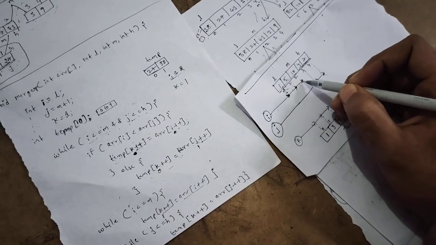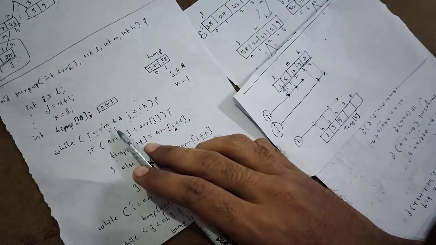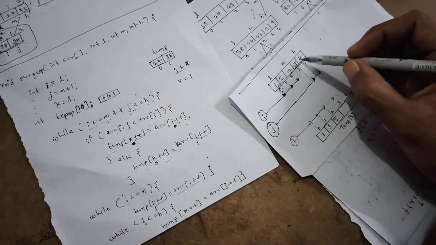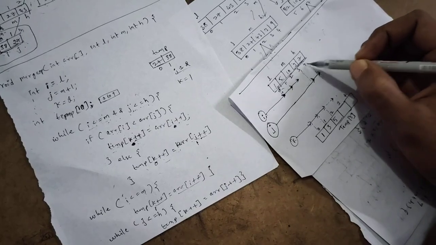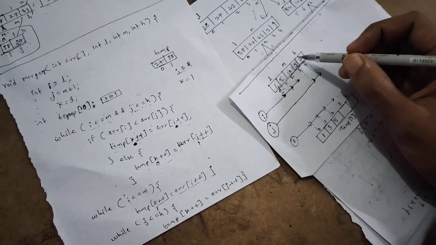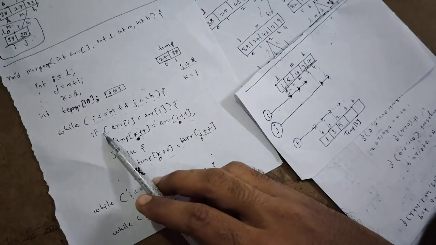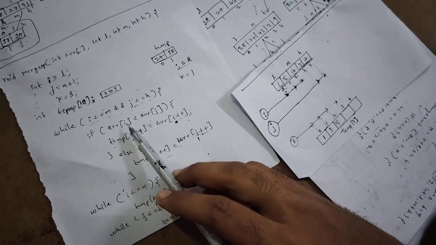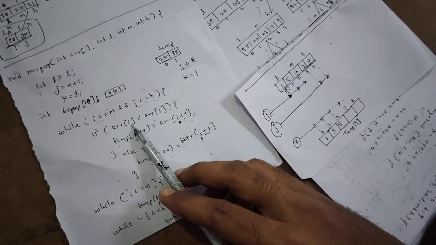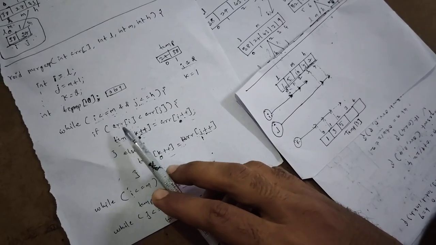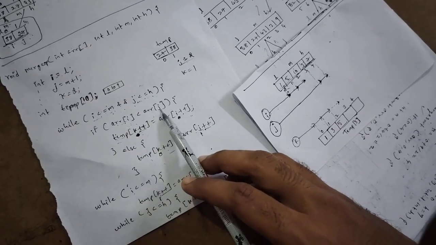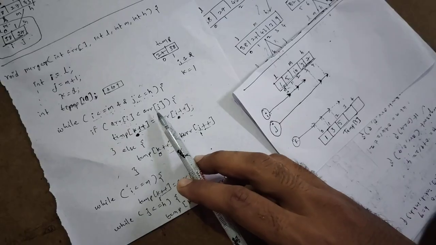So here i less than or equal to m and j less than or equal to h. That is true. The condition is true, it will execute. The condition if array i, array of index 2, that is 10, less than array of index 4, that is 7.